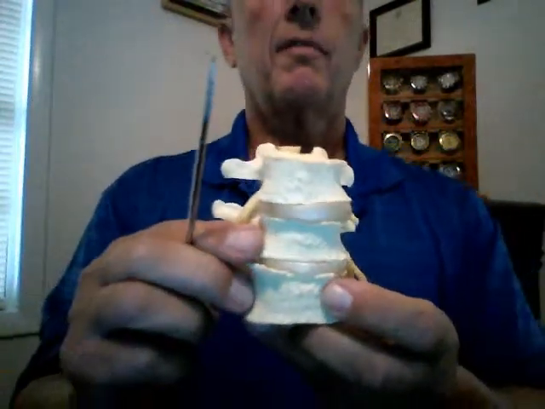Okay, that's today's review for lumbar vertebrae. Hope it's been helpful. Recall there are similar characteristics throughout the human body to all the vertebrae.